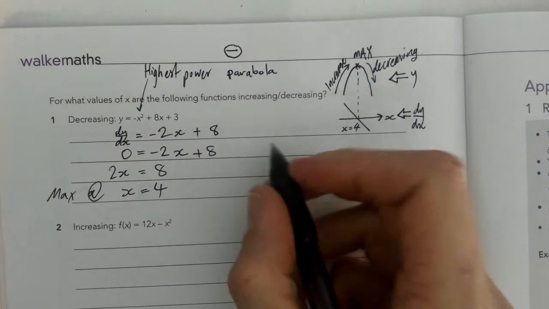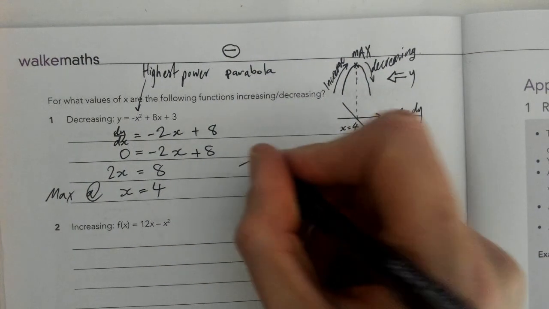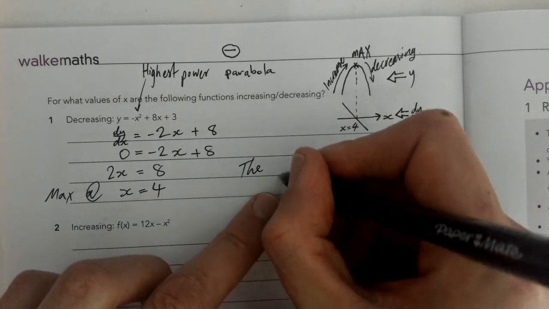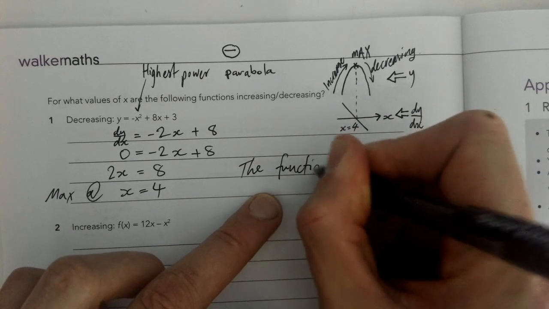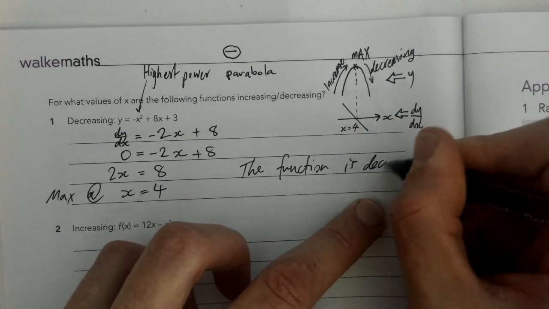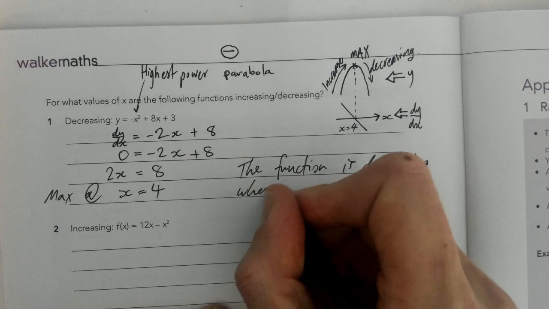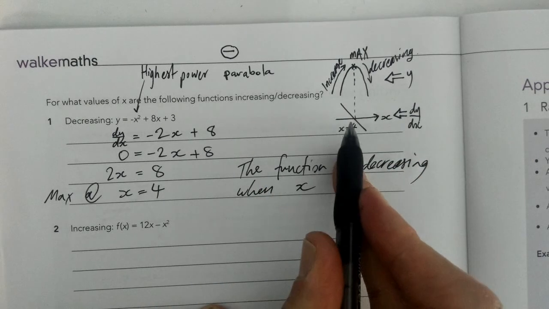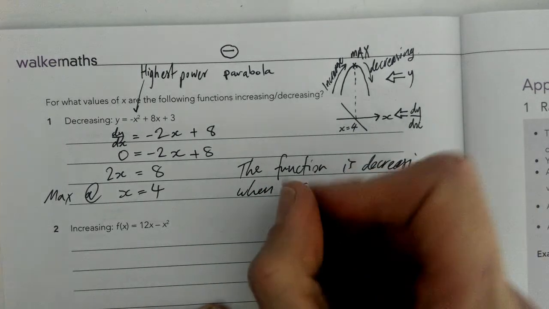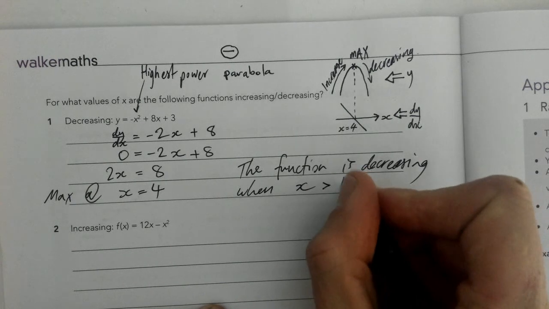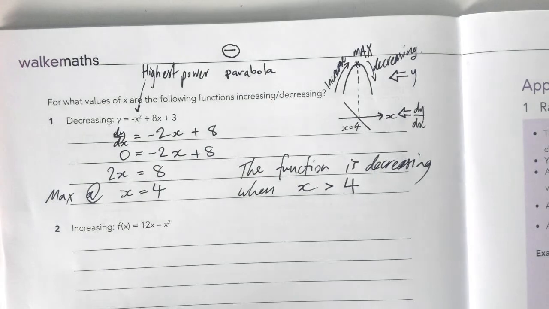Okay, so then all we need to write is: the function is decreasing when x, and it's everything to the right, when x is greater than 4. And that's all we need to do.